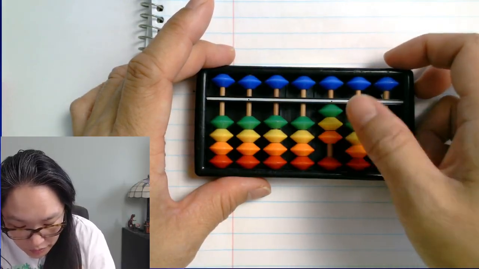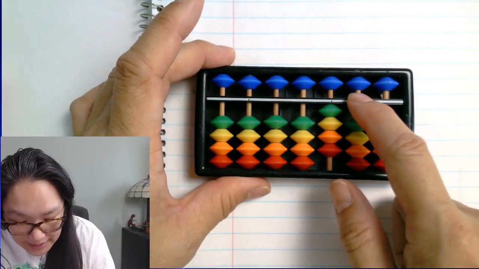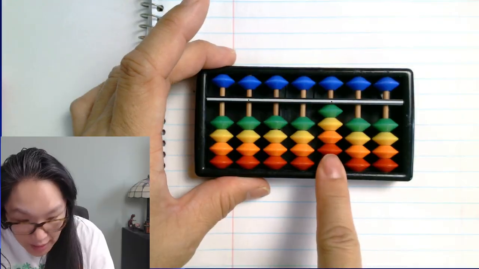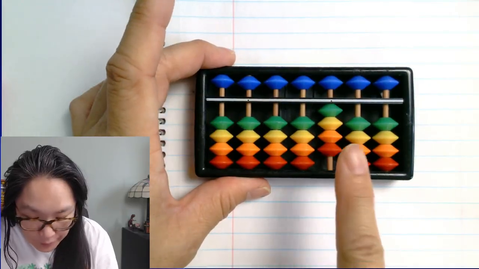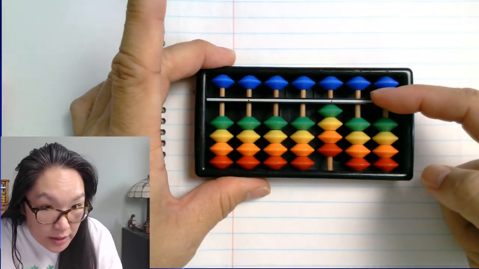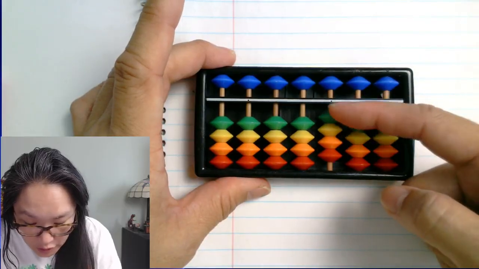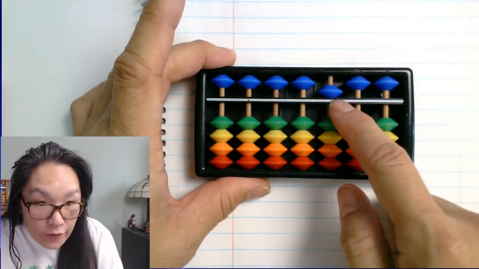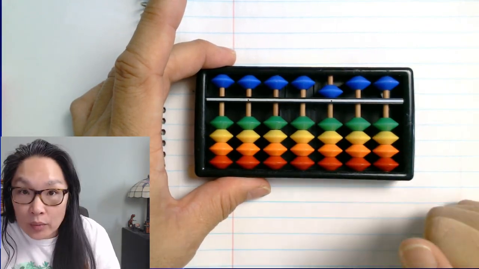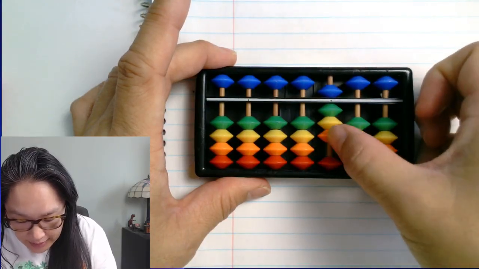1, 2, 3, 4. Anytime the beads are touching the horizontal bar, it is counted. This is what's being tracked, just like your GPS tracks you. The horizontal bar is what's tracking you. We have 4. To do 5, the value of 5 will always be the top bead no matter what. 5, 6, 7, 8, 9.